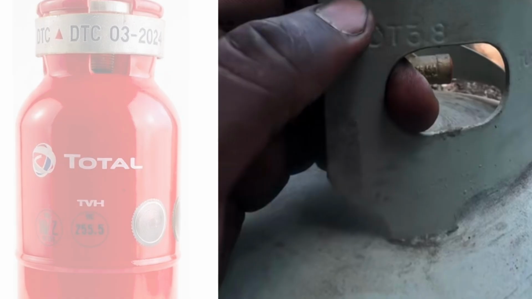DT stands for date of manufacture. MFC stands for manufacturing date. Then I'll show you how to know A, B, C, and D, what they mean. Are we together? I'm here to show you everything. Let's start with DT. We have said that it means date of manufacture. MFC means manufacturing date or tested date.